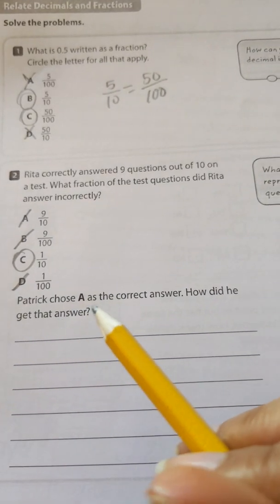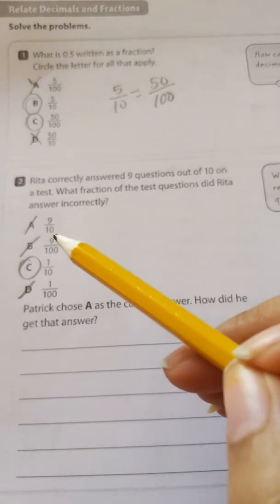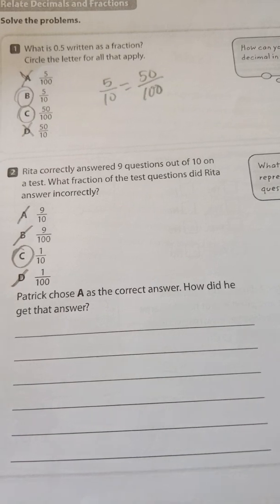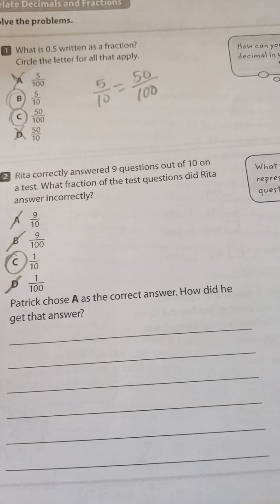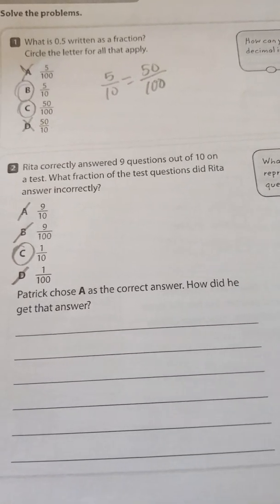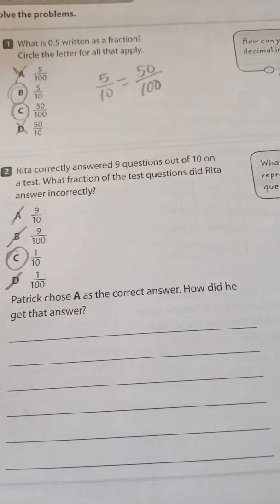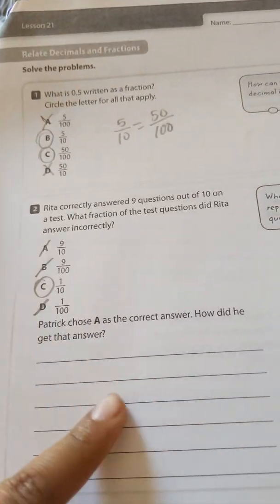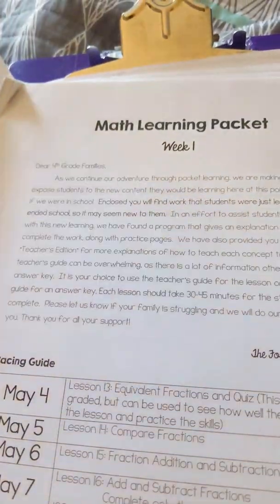It says Patrick chose A as the correct answer. Yeah, how did he get 9/10? He got 9/10 because he told us how many she got right, not how many she got wrong. And you can write that in. Last page, we're on the home front. We're almost there.